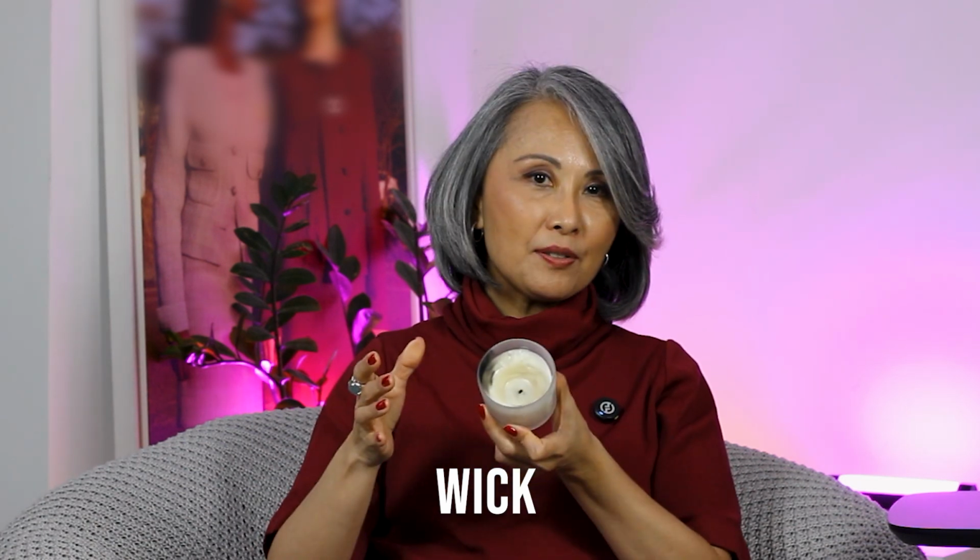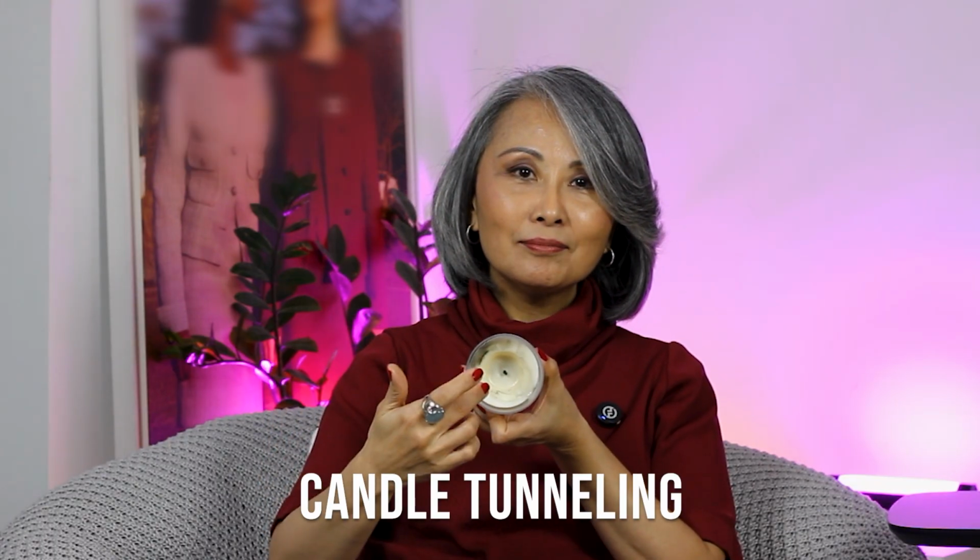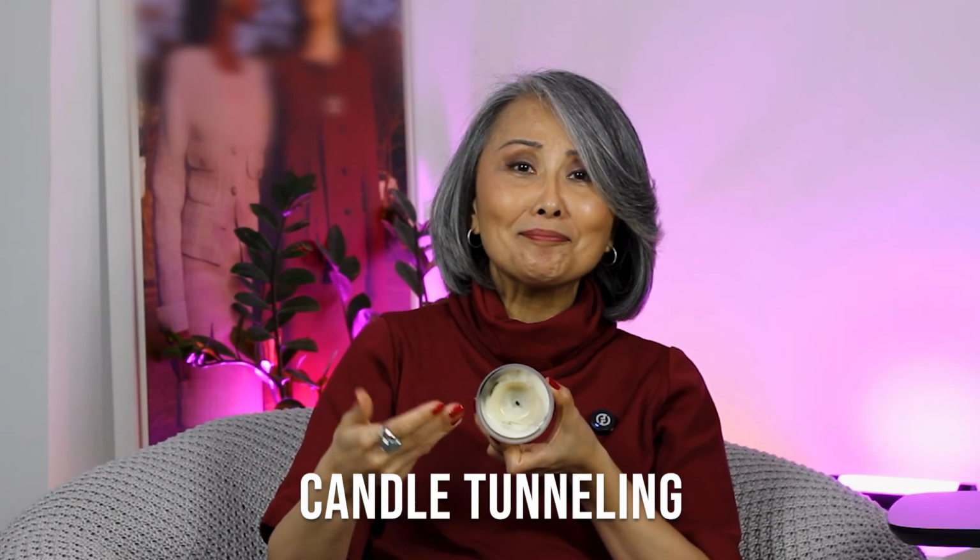So what happens after some time? At least it happened to me, so it has happened to me twice. After a while, there's this big hole, which is called candle tunneling. There is a word for that. That's so cool. So this is candle tunneling. And pretty soon, as you can see, my candle here has a big tunnel.